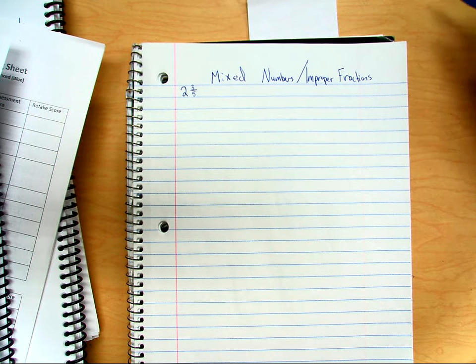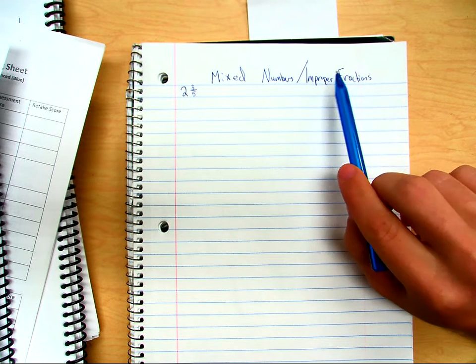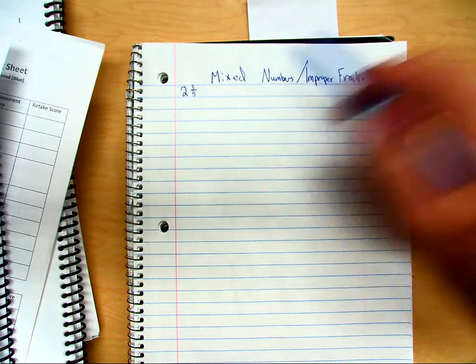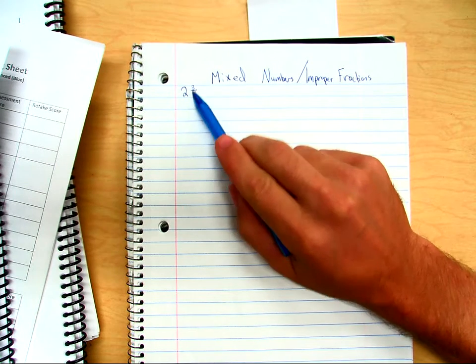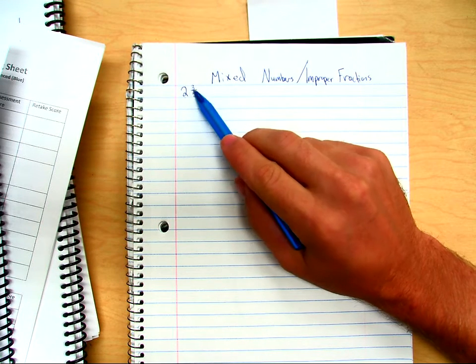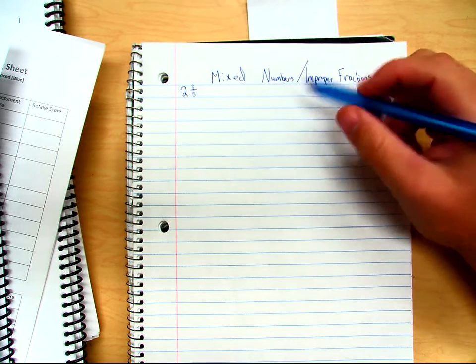So we're going to look at how to go from a mixed number to an improper fraction, and how to go from an improper fraction to a mixed number. If I have this mixed number, which means a whole number and a fraction, that's 2 and part of another whole. So it's in between, it's more than 2, but it's less than 3.